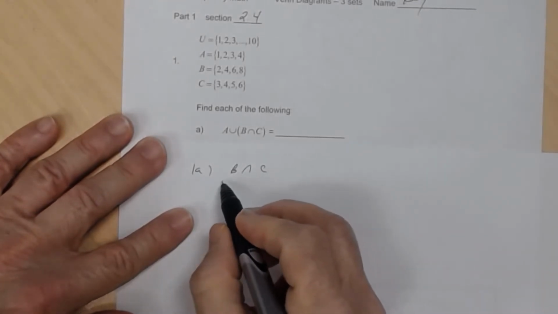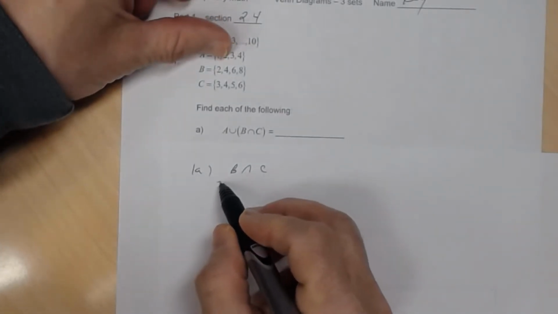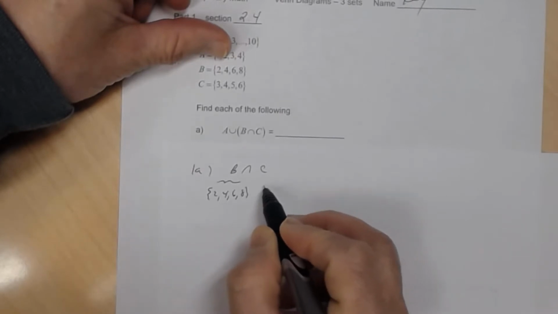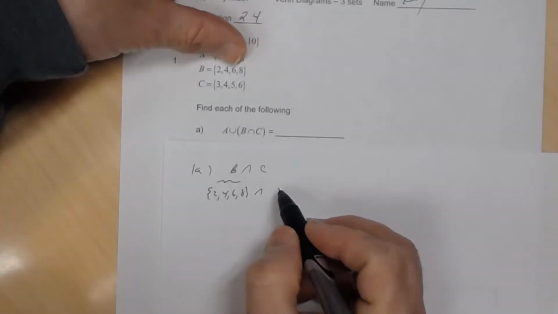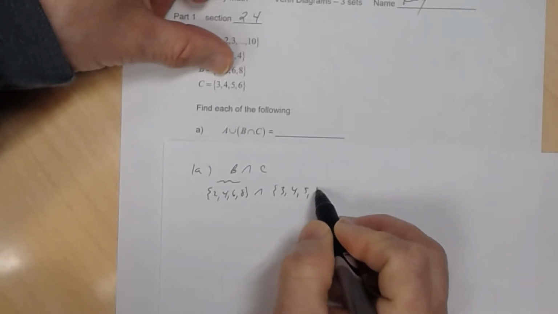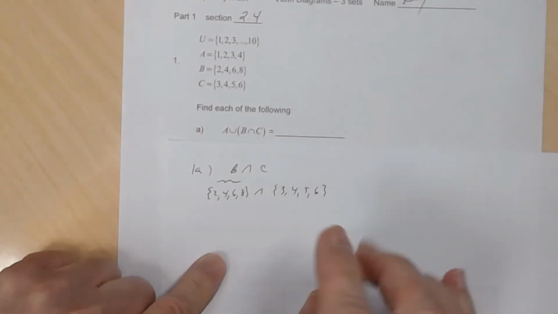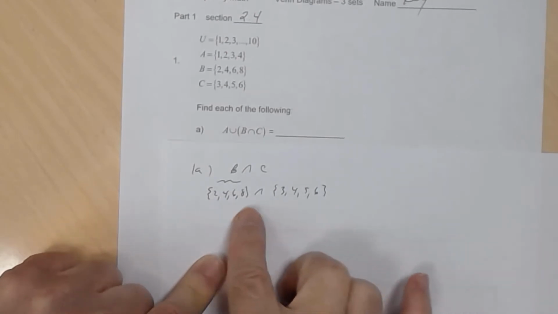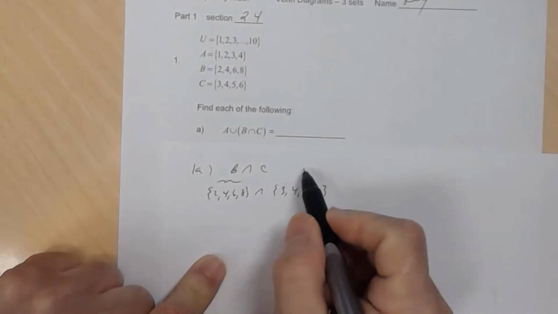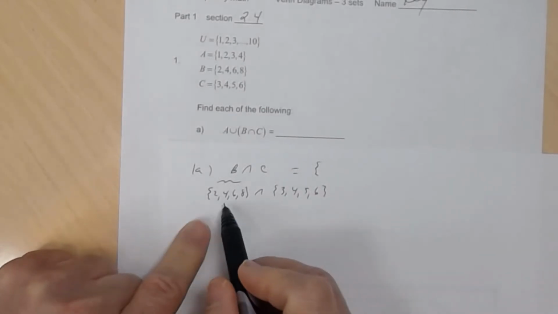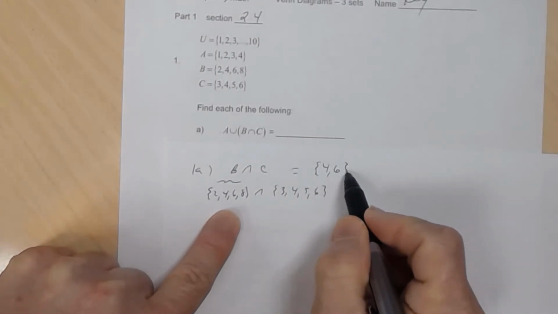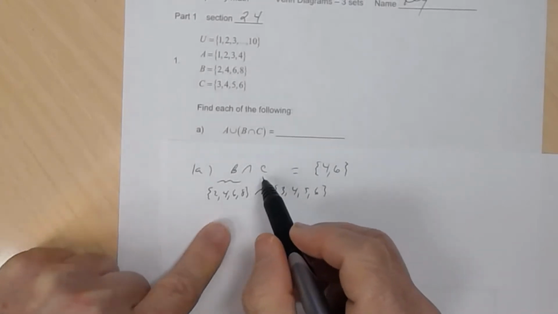All right, well, I'm going to go ahead and just write out what B is. So B is this set, 2, 4, 6, 8. And then I'm going to intersect that with set C, which consists of the elements 3, 4, 5, 6. All right, so the intersection is what do they have in common? So what do these two sets, B and C, have in common? Well, they have the elements 4 and 6. All right, so that's B intersects C.